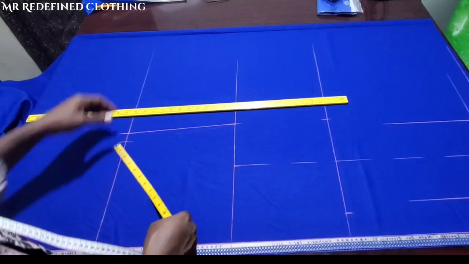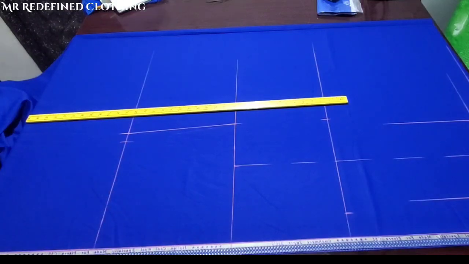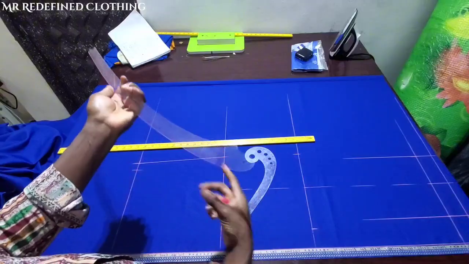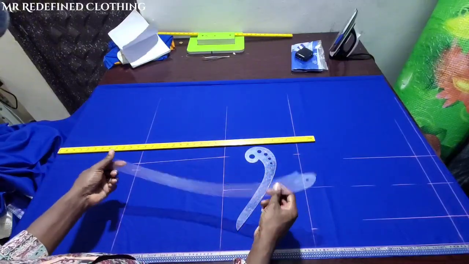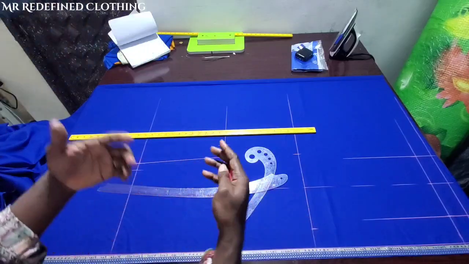And after which you bring your armhole curve and hip curve, which I will show you how to use. These tools are very essential. This is called the armhole curve or the neckline curve. This is called the arm curve or the hip curve as well. So these are tools that you must have, so that you can use the same tools in drafting.